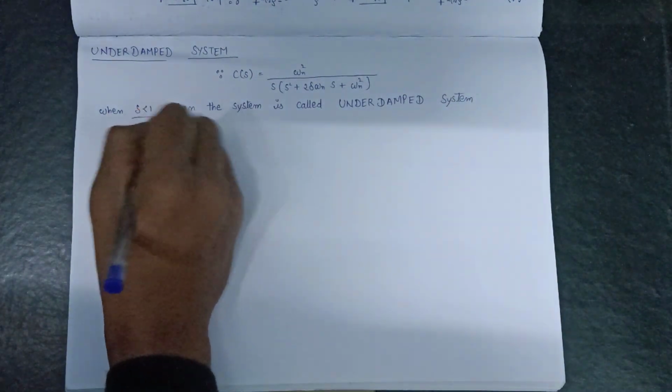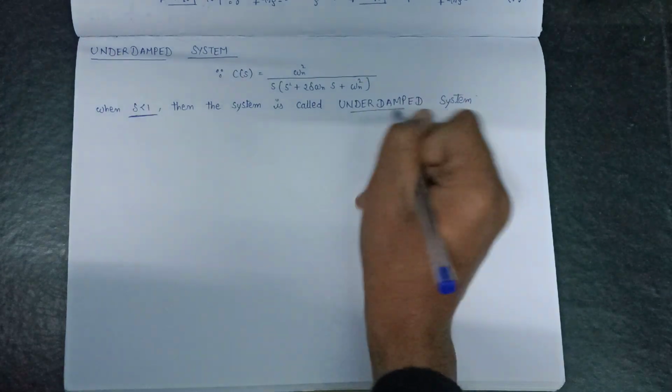So if the value of del is less than 1, then the system will behave like underdamped system.